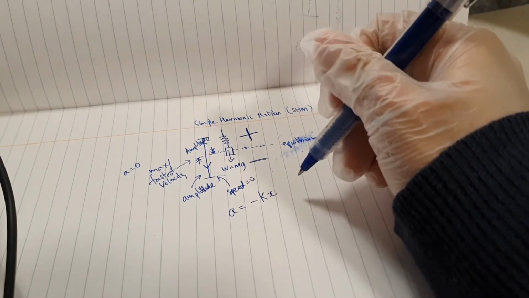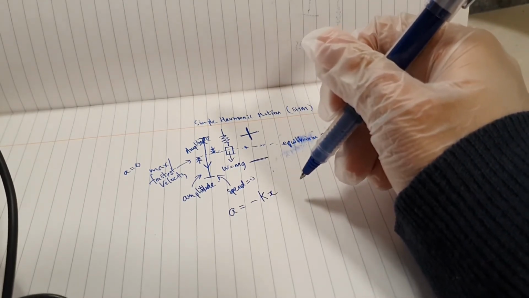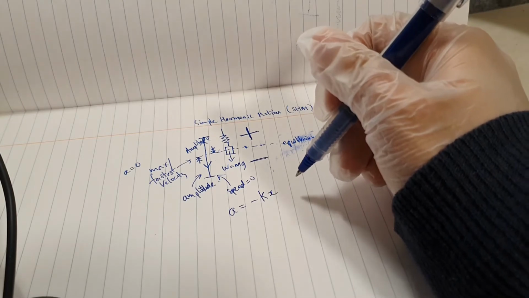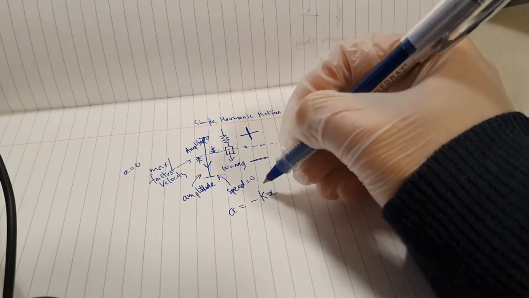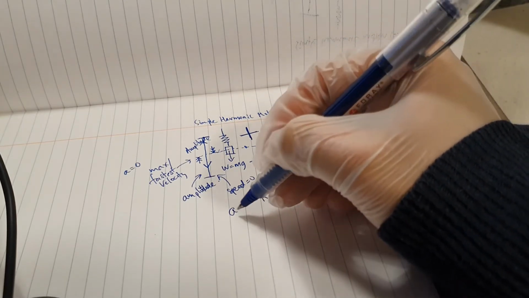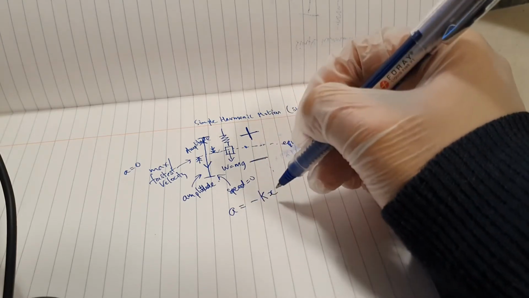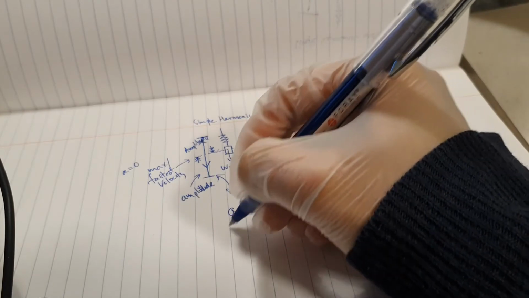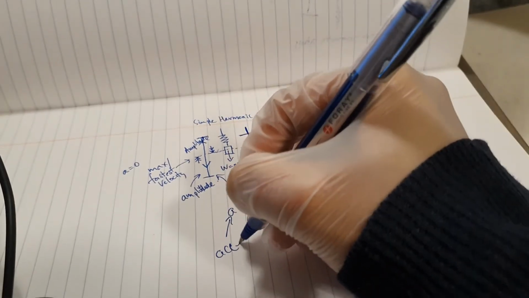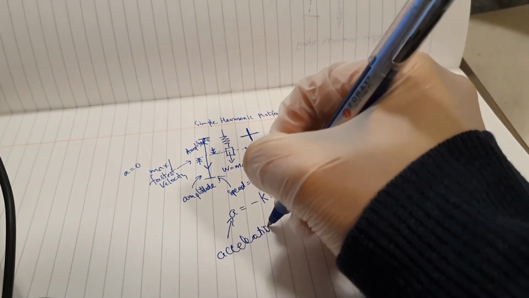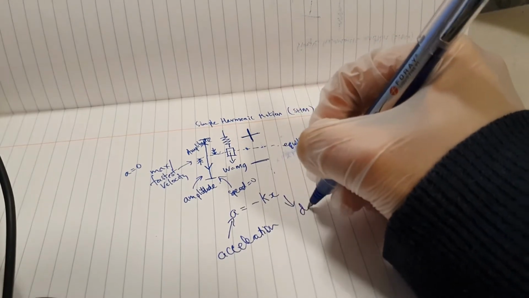Now, there was a bit of confusion, because a must always be opposite to x. In this case, a is acceleration and x is displacement.